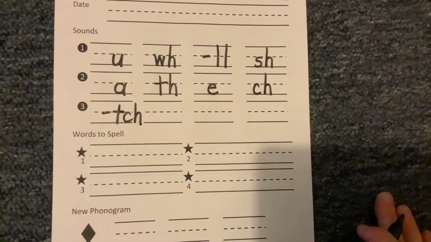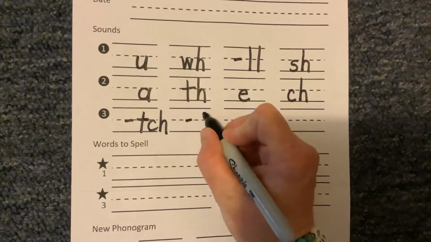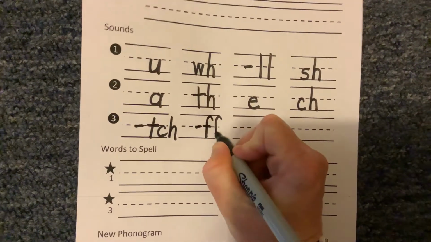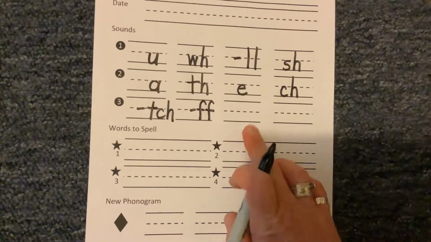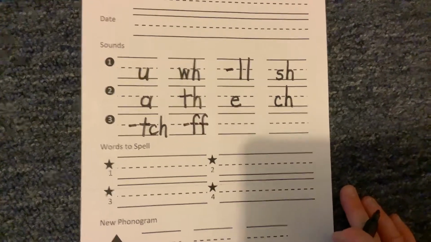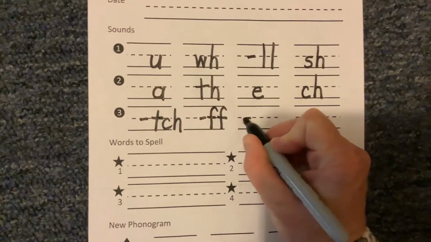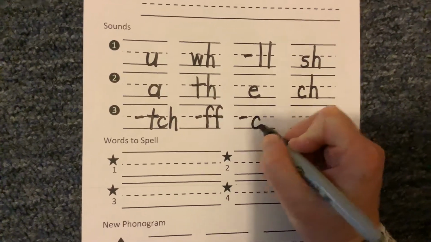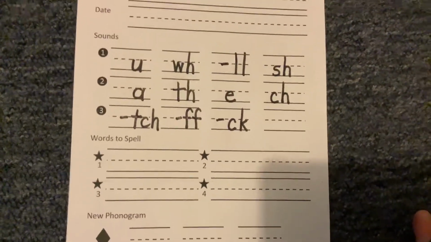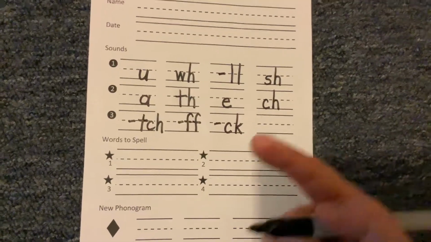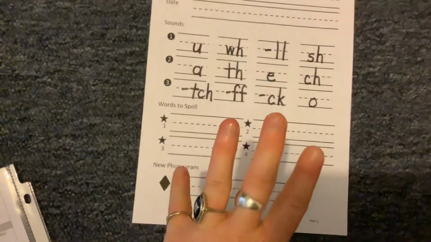Write me the lowercase letters that say f as in off. I hear it at the end of a one-syllable word after one short vowel, and it is spelled F-F. Write me the lowercase letters that say k, as in duck. Again, I hear it at the end of a one-syllable word after one short vowel. K is spelled CK. Powerful CK. Write me the lowercase letter that says aw, as in ox. It's an O. All right, we're ready to tap out and spell our words.